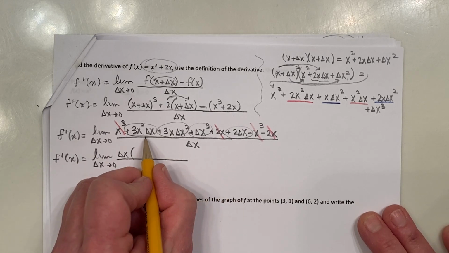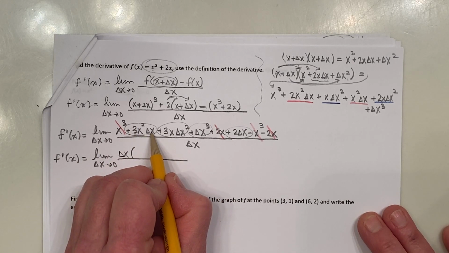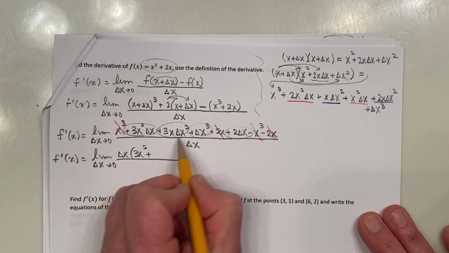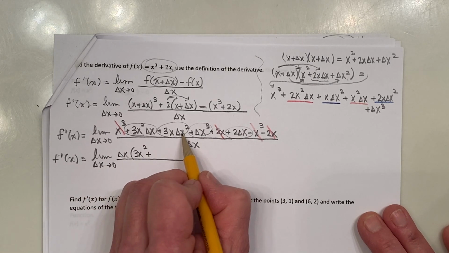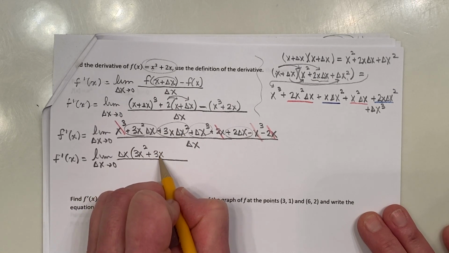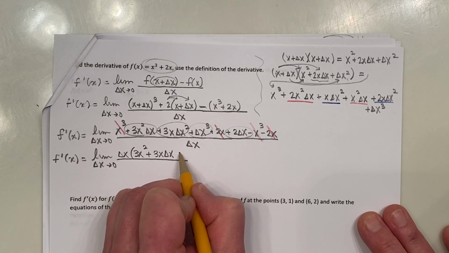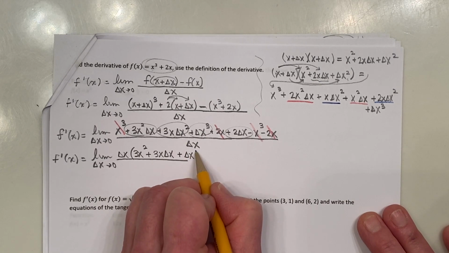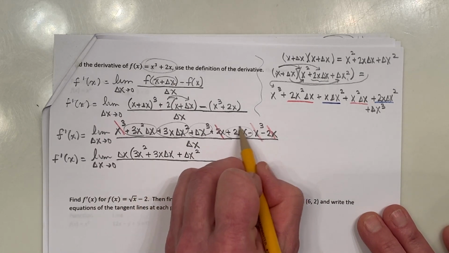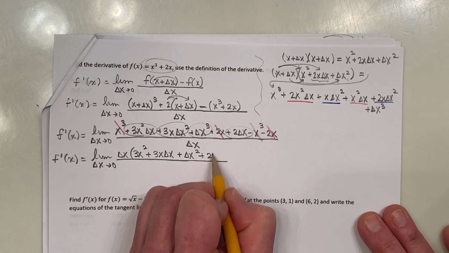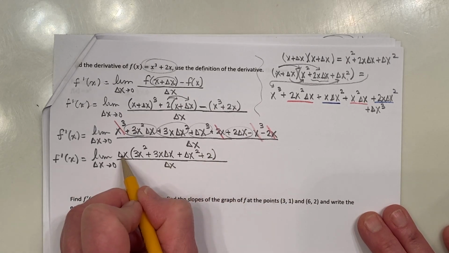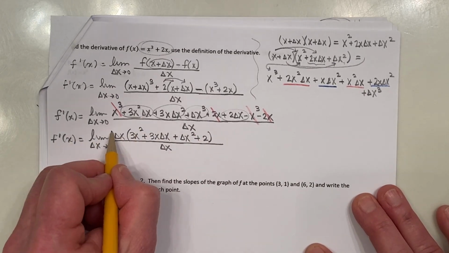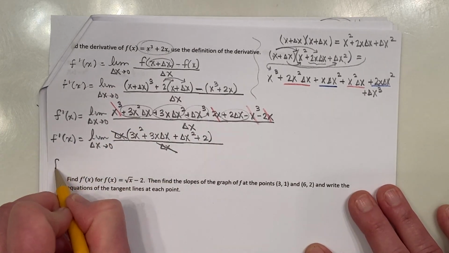So just be careful when you divide it out. Dividing it out leaves 3x squared plus, when you pull a delta x factor out, you still have 1 left, so you've got 3x and a delta x, plus dividing out a delta x gives delta x squared. Dividing out a delta x will leave the plus 2. Again, I encourage you to distribute that delta x back through to make sure you end up with what you had here. These will divide out. We should be close.